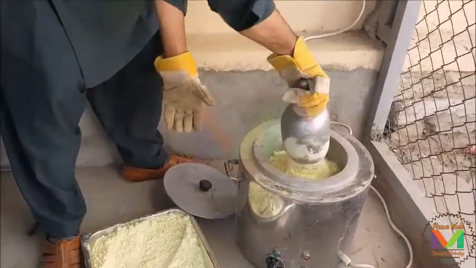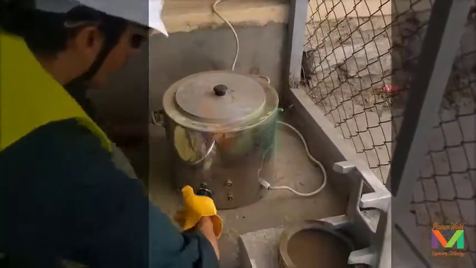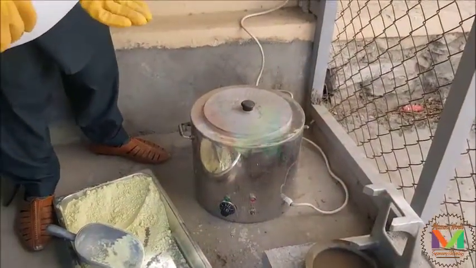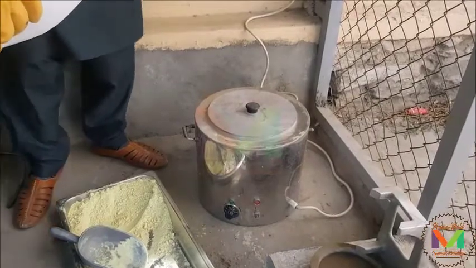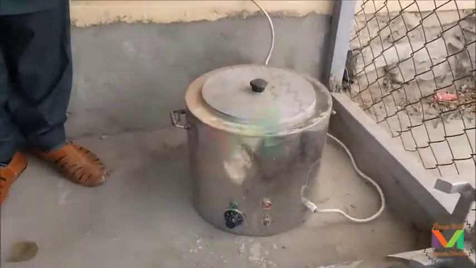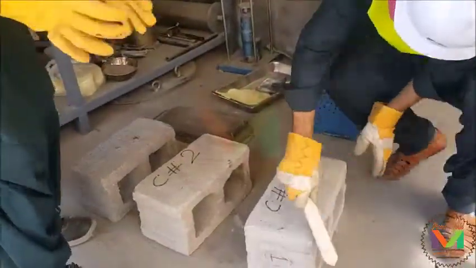That's enough. We will turn on the warming pot. Our heating temperature is going to be from 129 to 143 centigrade. Now we are preparing the specimen for capping.